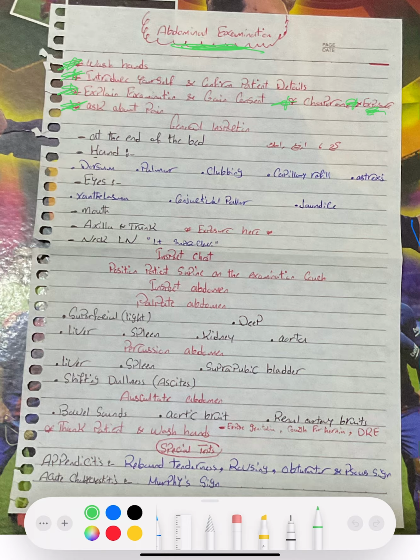After that, we go for the core of abdominal examination: general inspection, then palpate the abdomen, percuss the abdomen, auscultate the abdomen, and thank the patient and wash your hands. And there is a new note related to special tests in some cases. Okay, we have to discuss in more detail.